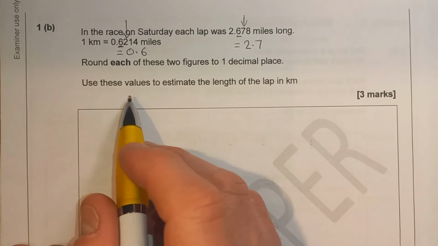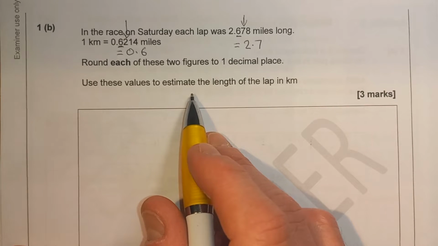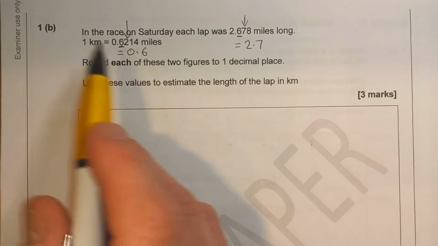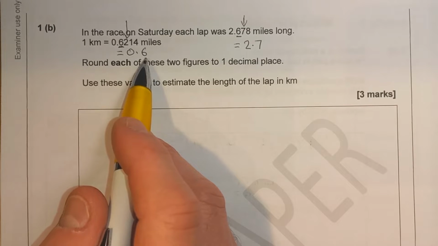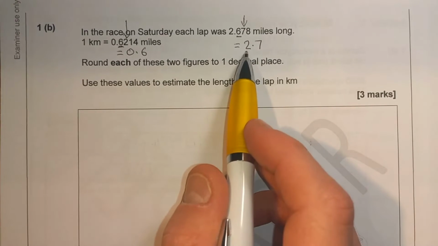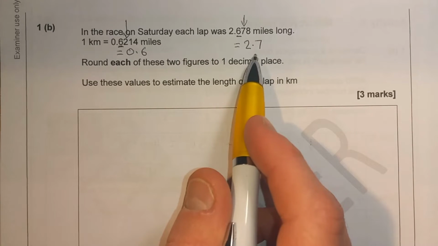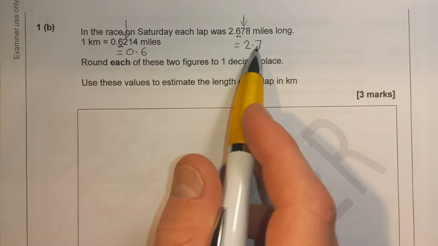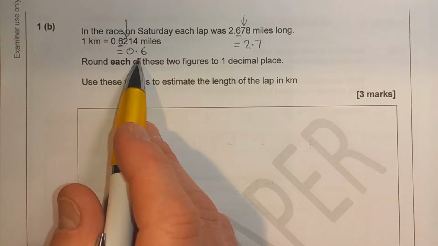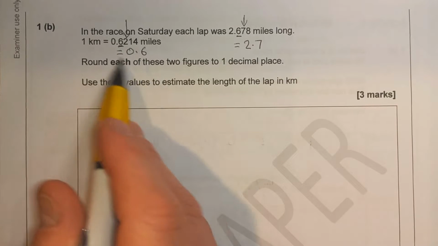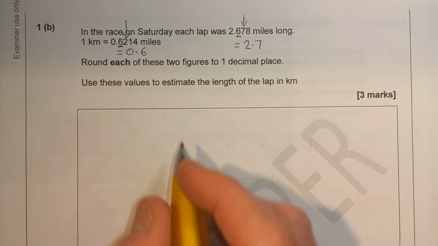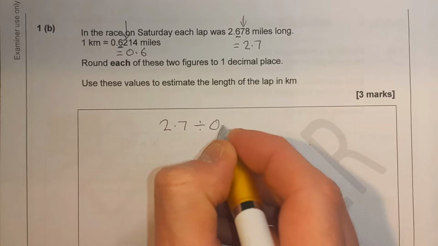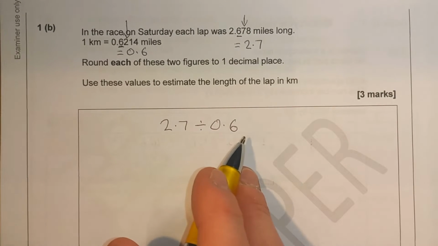Okay. Now we're trying to use these values to estimate the length of the lap in kilometres. Well, if we know that 1 kilometre is 0.6 miles, well, we're starting with 2.7 miles. So we want to know how many kilometres that is. So we need to divide 2.7 by 0.6. Because if 1 kilometre is 0.6 miles, we want to know how many 0.6s are in here. So we can say 2.7 divided by 0.6. That's probably the hardest bit, doing that step there.